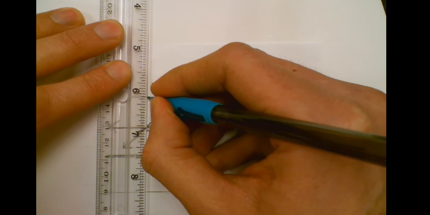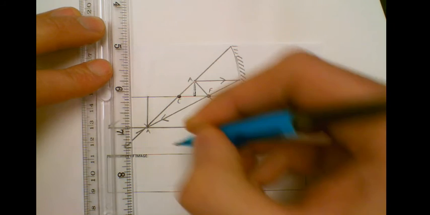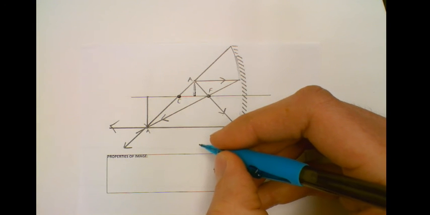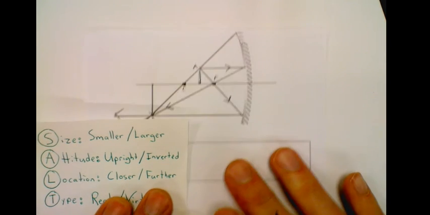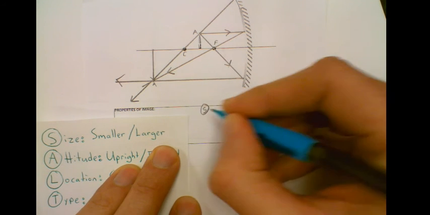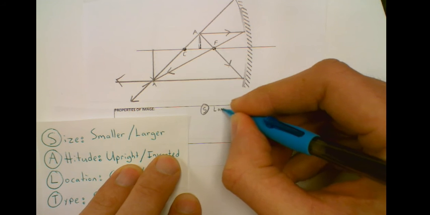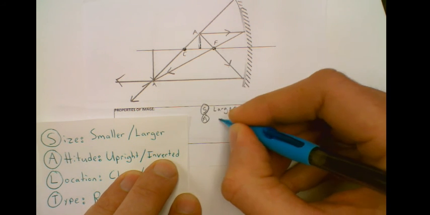And so as you noticed, now the image appears larger. So we can go over the SALT acronym again to come up with the properties of this image. So size, it is larger. Attitude, it is still inverted.